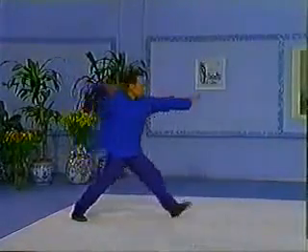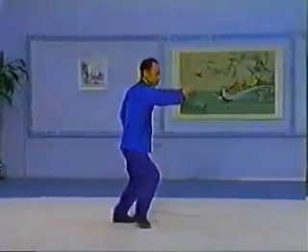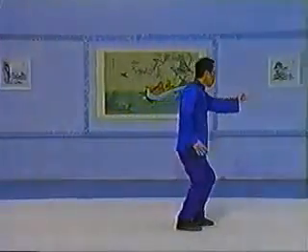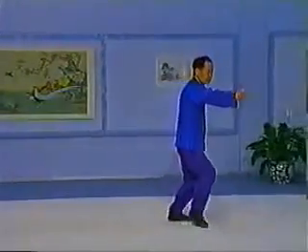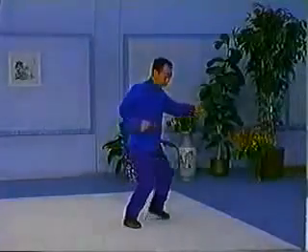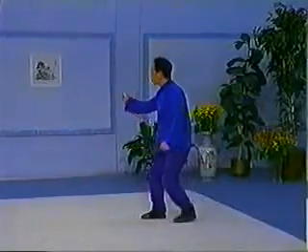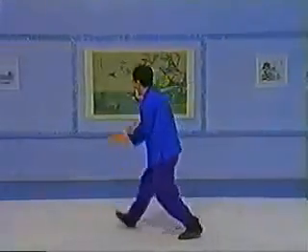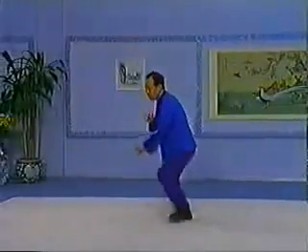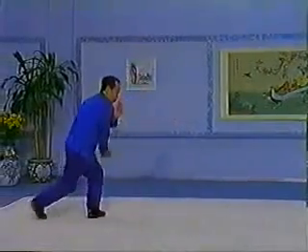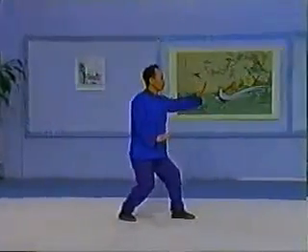From Wuji to Santi stance, right down jab and left block. Right punch, left down jab and right block. Left punch. Repeat the sequences. Turn, right down jab, right step, right step. Turn, and the sequence ends in San Ti and Wu Ji stance.